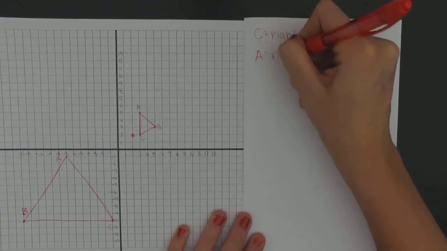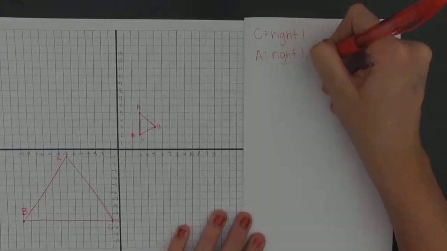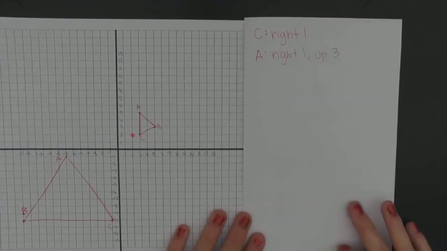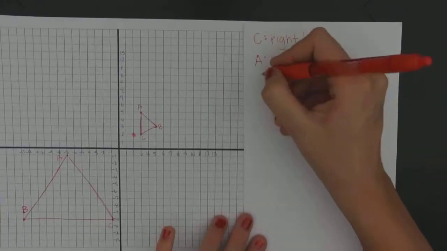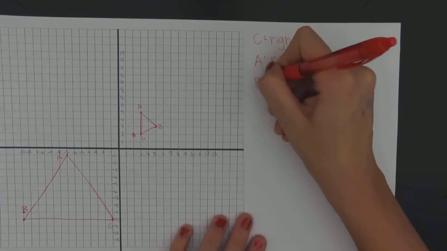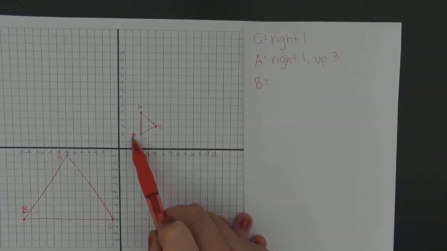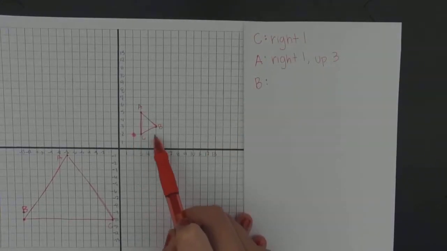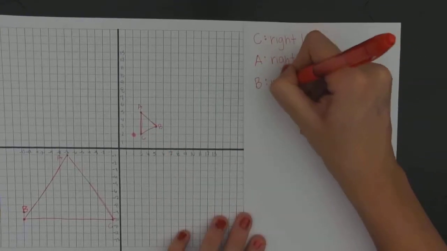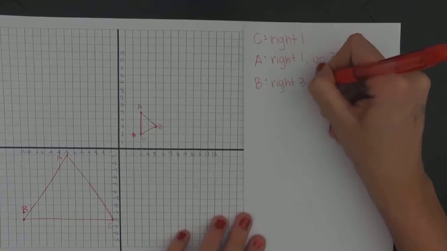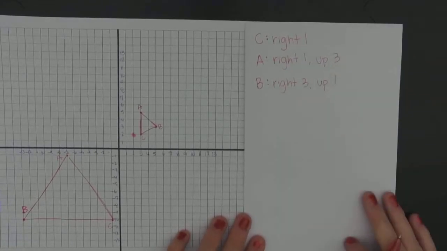So right 1 and then up 3. So that's a multi-step. It took me 2 steps to get there, not just one direction. All right, and then last we're going to do point B. To get to B, it looks like I went right 1, 2, 3 and up 1. So right 3, up 1.